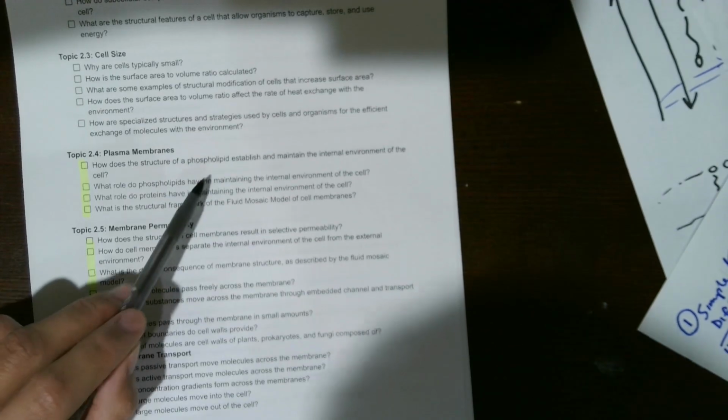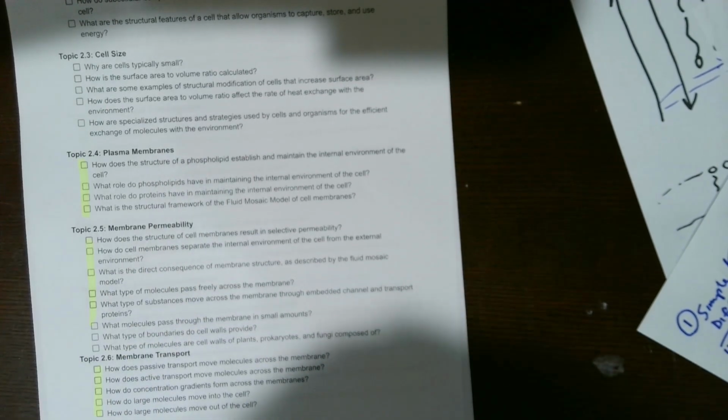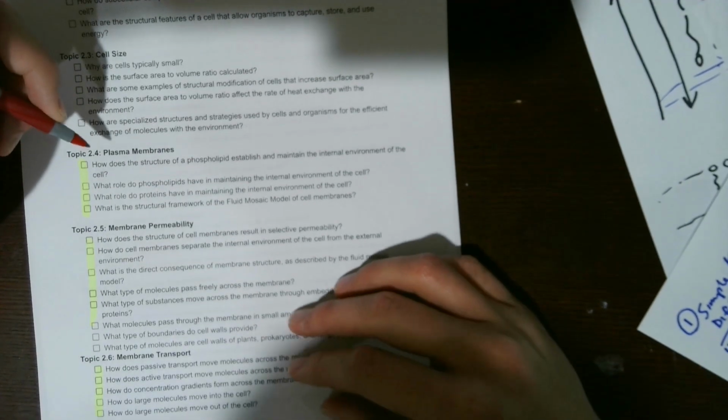Alright, so I'm going to go very quickly through some of these questions on the study guide. I'm going to go fast, but it's because we covered a lot already. So how does the structure of the phospholipid maintain the internal environment of the cell? The phospholipid bilayer is talking about the membrane.